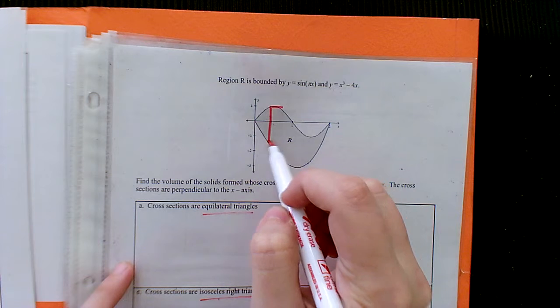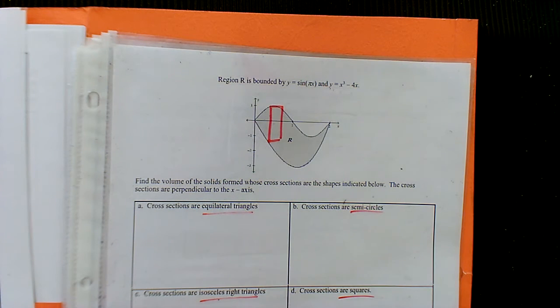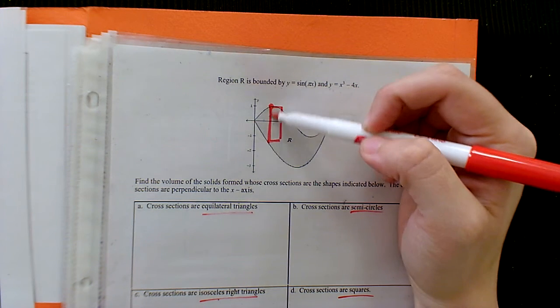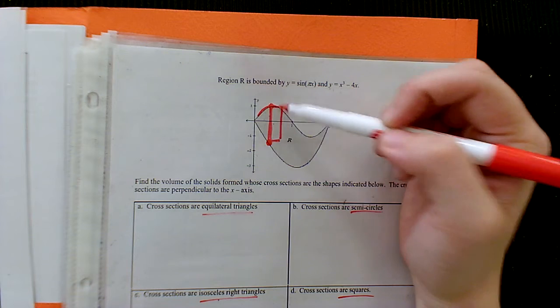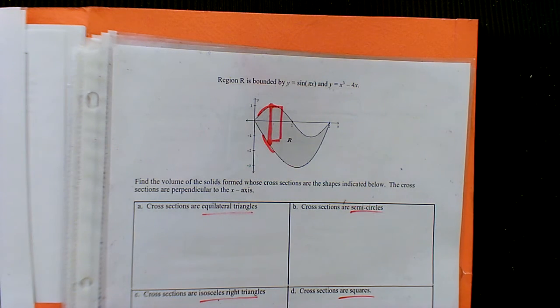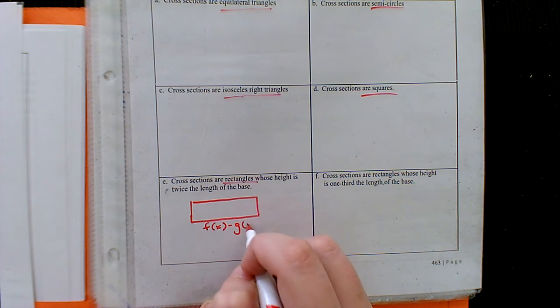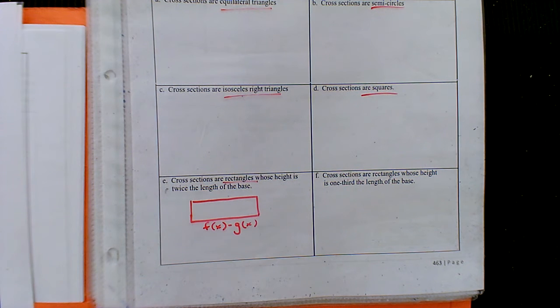And the rest of the rectangle would stand up vertically from there. So you kind of have your region that's flat on a piece of paper, and then your rectangle is going to kind of stand up in that region. So we have this rectangular cross section. Notice how the base of the rectangle touches the top function and the bottom function. So we can go ahead and label at least our picture down here as f of x minus g of x, where f of x is the top function and g of x is the bottom. Okay, it always kind of comes back to top minus bottom.